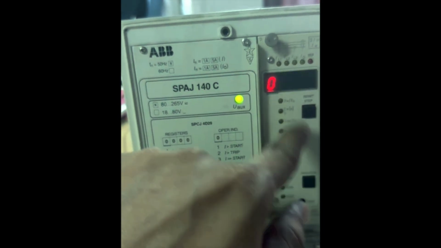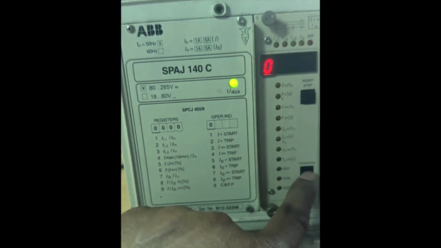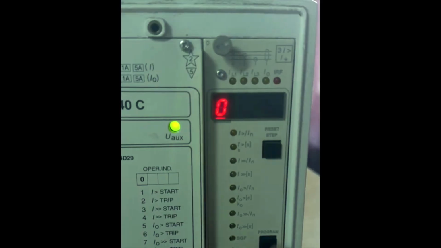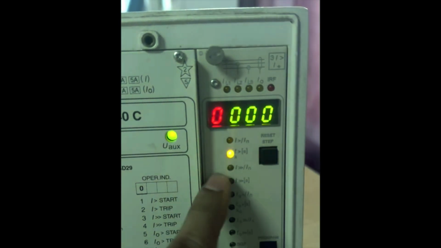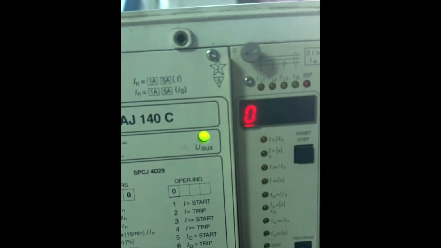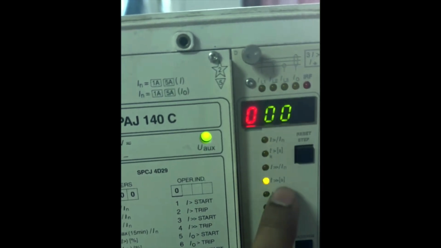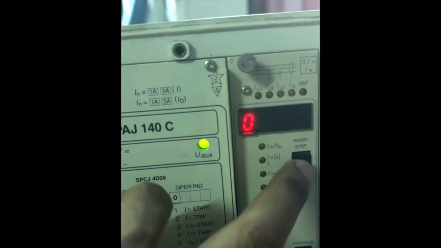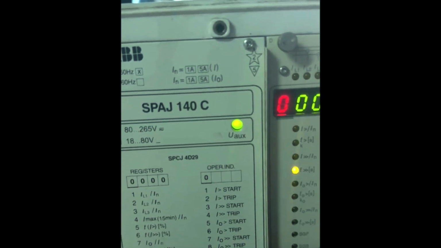This will cause the overcurrent pickup to occur, but it won't trip. For tripping, you have to use the T button. If you press these 2 buttons here, it will trip for overcurrent. If you skip one and go to the other, T double greater than tripping time, then if you press both buttons simultaneously, it will trip in the high set.